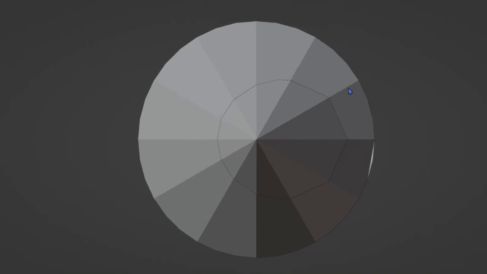This is a triangle divided into how many sections? 1, 2, 3, 4, 5, 6, 7, 8, 9, 10, 11. So this is back to 12. So that's where we got those values from, like 0, 1, 2, 3, 4, like that.